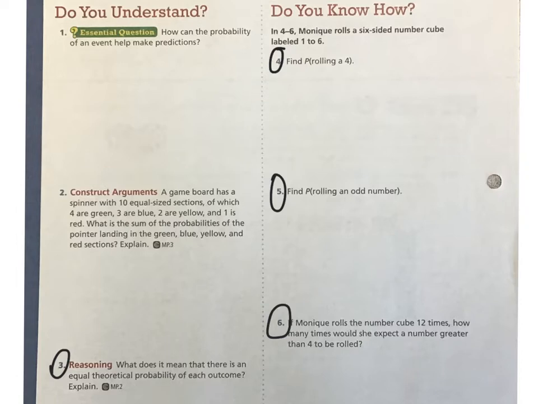Monique rolls a 6-sided number cube labeled 1 to 6. Find the probability of rolling a 4. If the number cube is 6-sided, then that means each side has a different number, 1 through 6. So the probability that Monique rolls a 4 is 1 out of those 6 options. There's one number 4 in the list out of the 6 numbers possible.